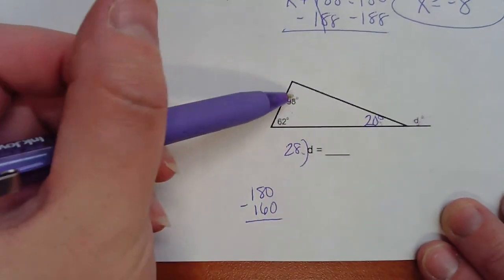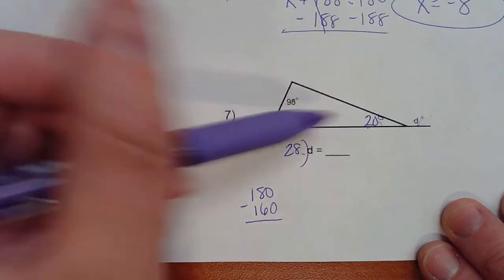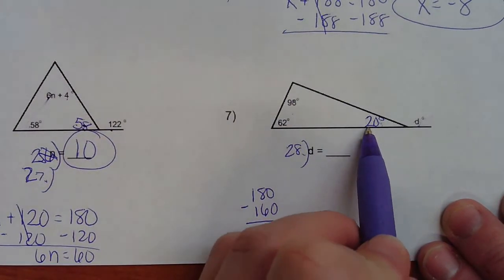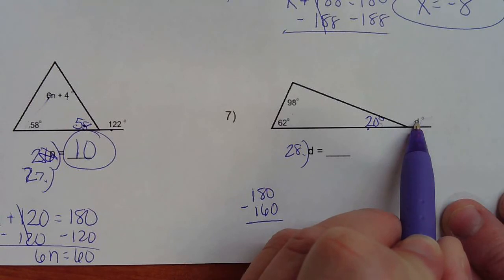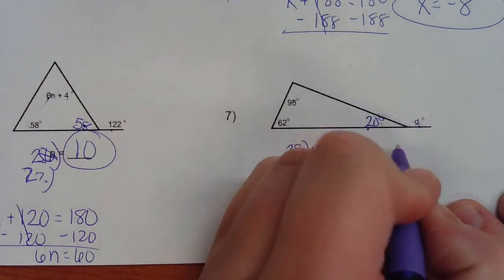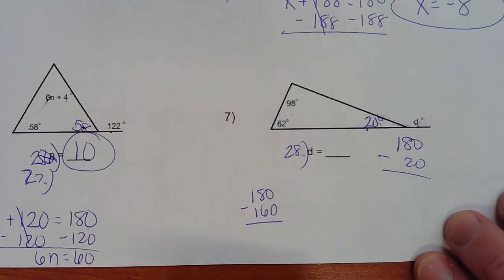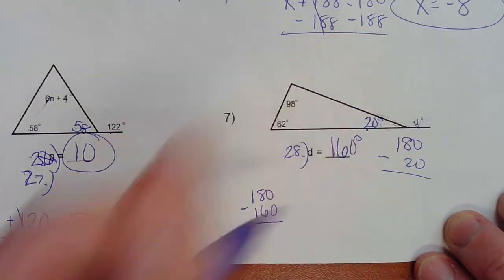So again, I got that because they gave me the 2 to find the missing third, add them, subtract from 180, that's 20 degrees. Now to find this angle, these two are right next to each other. They share a side. That means they are supplementary. So just take 180 minus 20 and you get 160 degrees.